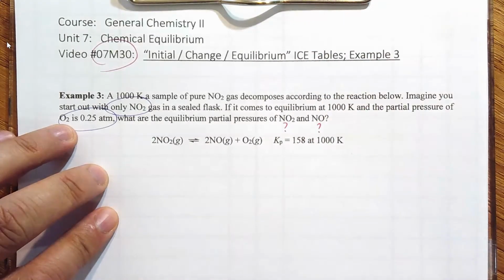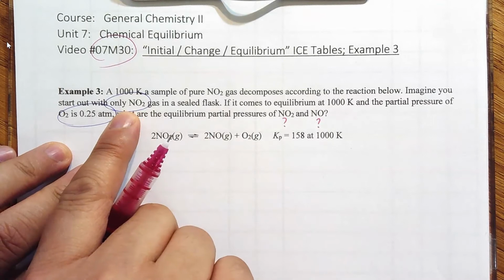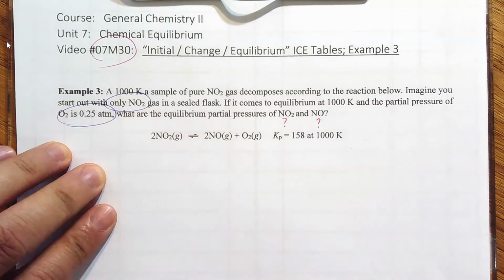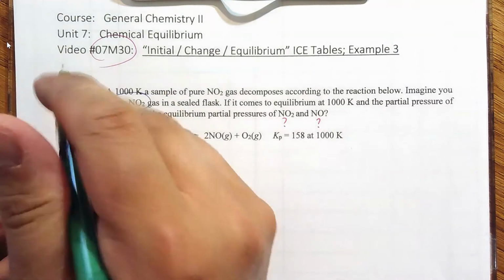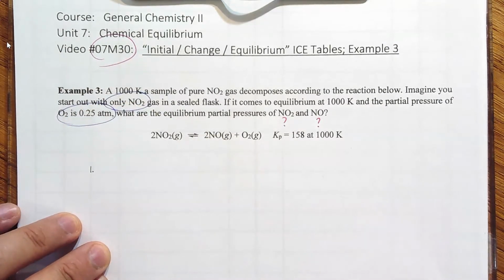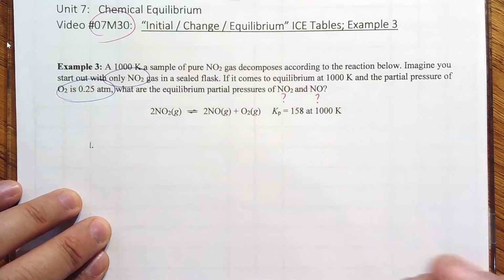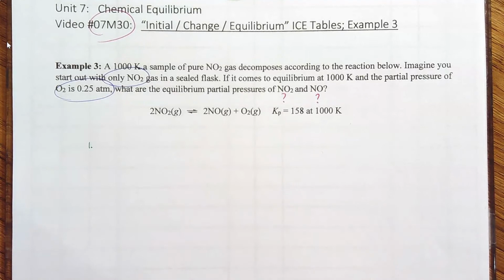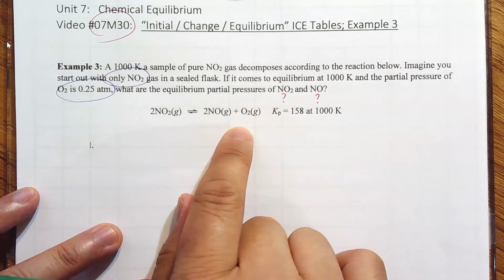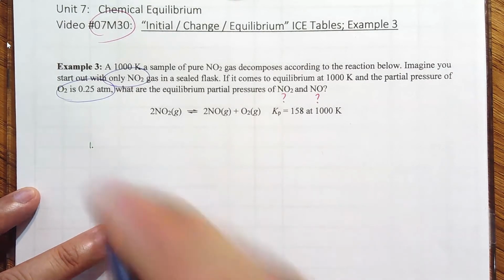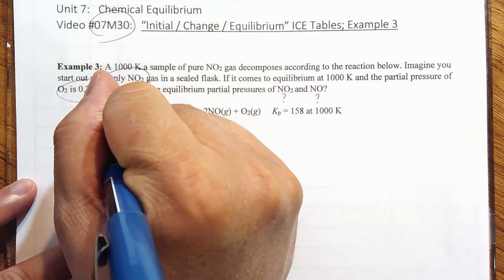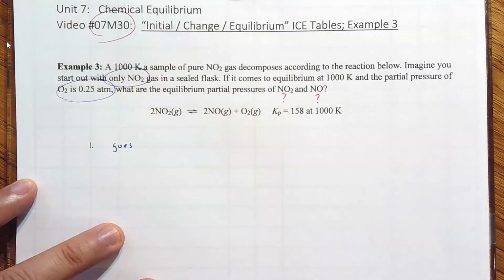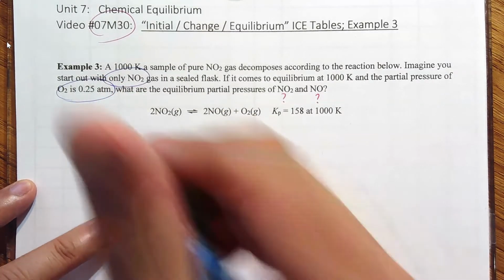Very interesting problem. We have also this is unknown. A little worried, but let's do this stepwise. First we need to establish the direction the reaction will go towards. It needs to make products. So we're going to conclude that it goes to the right, or you could say that it's favored to the right, or favored to the products.